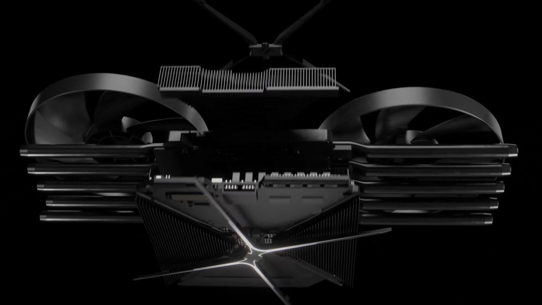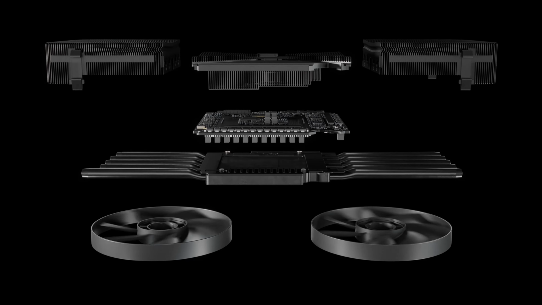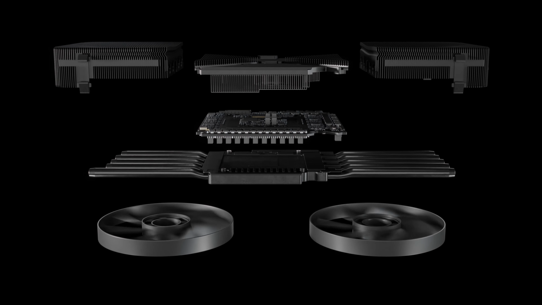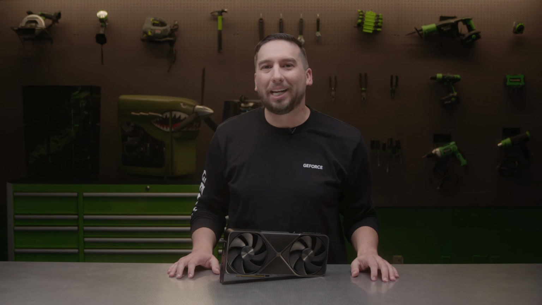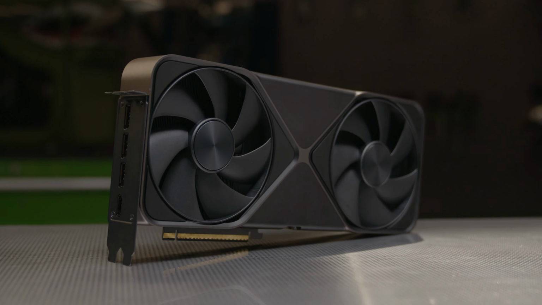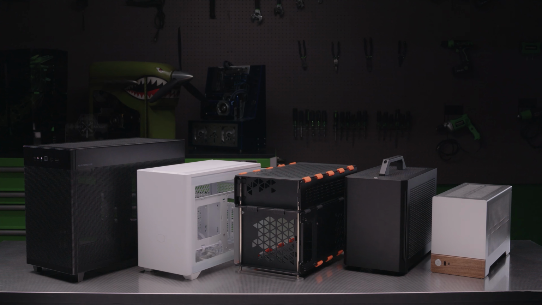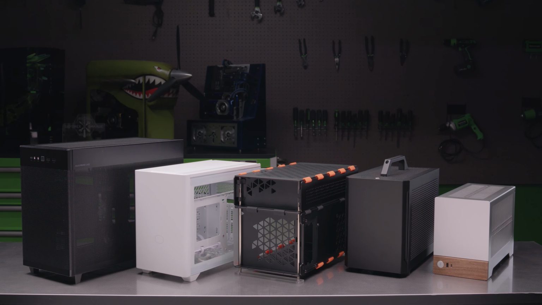And on the RTX 5090, liquid metal thermal interface material is applied to the GPU, which is 4 times more thermally conductive, leading to lower temperatures. And best of all, this is packed into a 2-slot SFF-ready form factor that allows you to install it into some of the leading mini ITX chassis on the market.